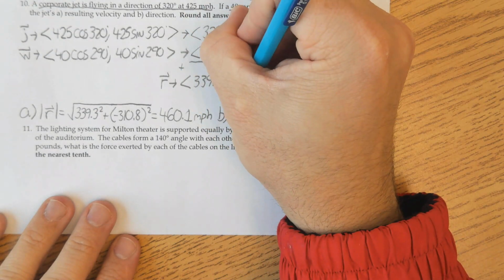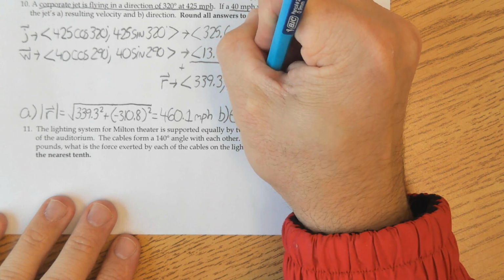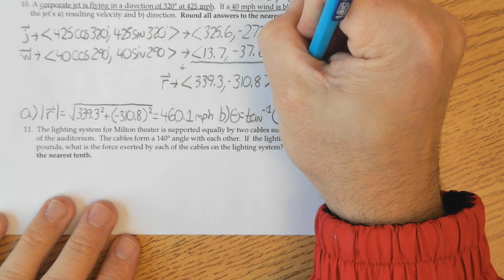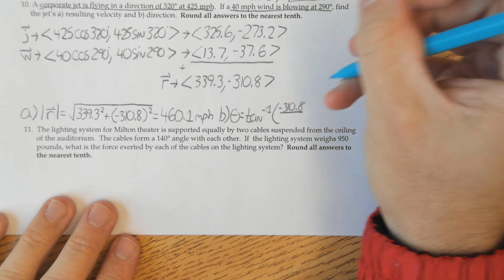All right, B, we're going to go theta equals tan inverse of your vertical vector over your horizontal.